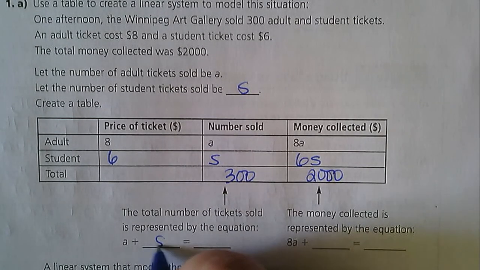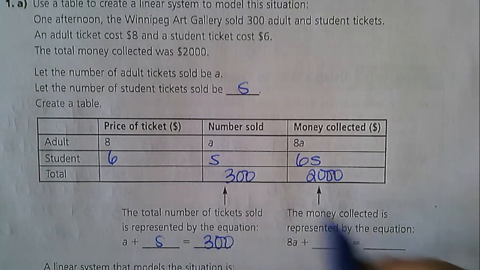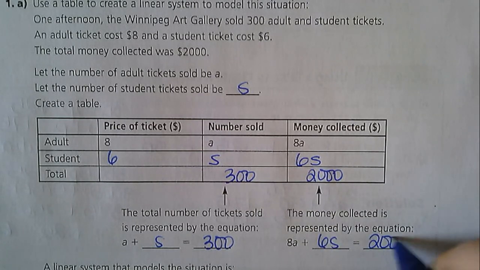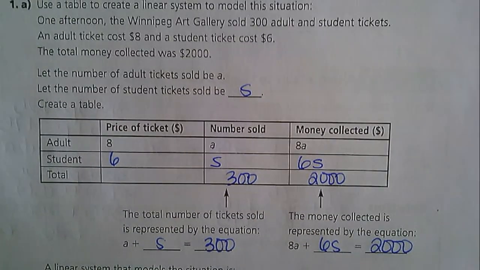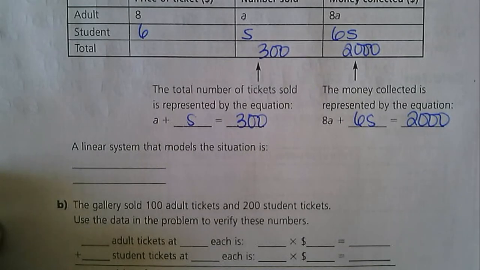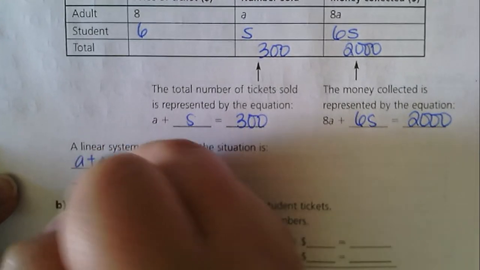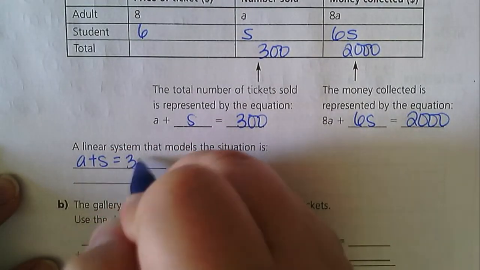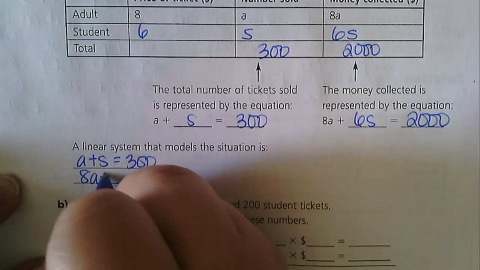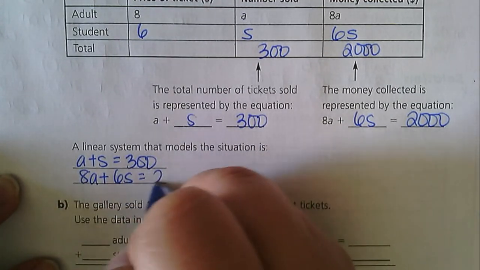A plus S should equal 300, and 8A plus 6S should equal 2,000. So our two equations that we've come up with from our chart are A plus S equals 300 and 8A plus 6S equals 2,000.